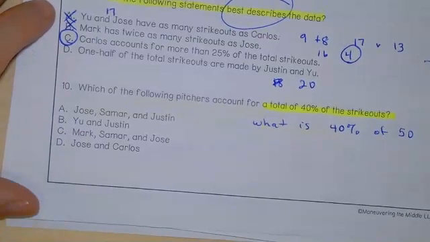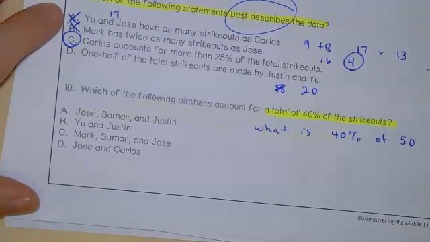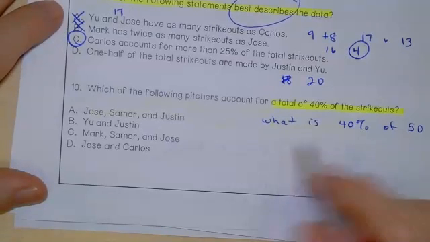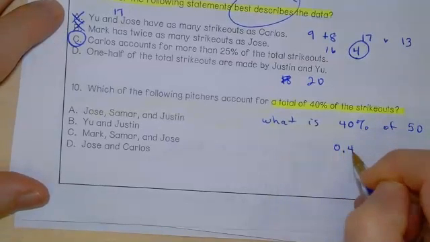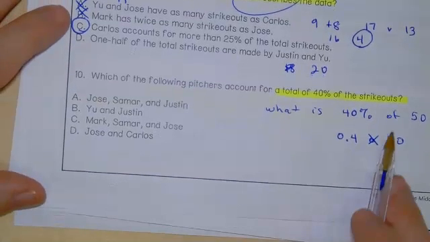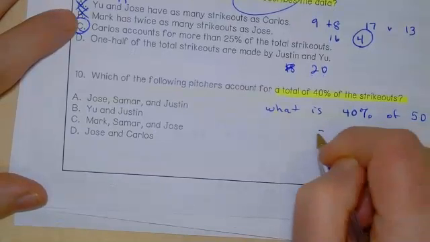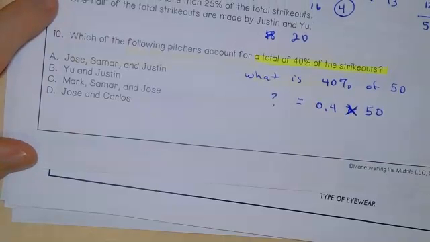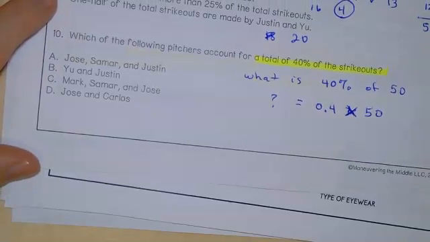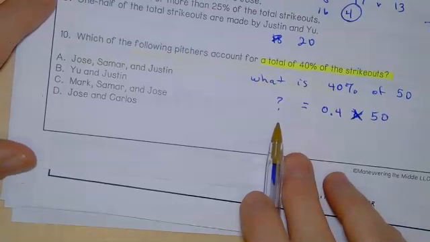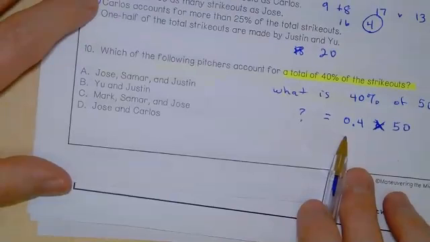Watch this, guys. We're all just yelling out stuff. Turn around, Cody. What is 40% of 50? Multiply. The word "of" means to multiply. 0.4 times 50. Even with the answer, you would need to find out all the other people's percentages. I've got to figure out what number I'm looking for, though. So what's 40% of 50? That's what I need to know first.